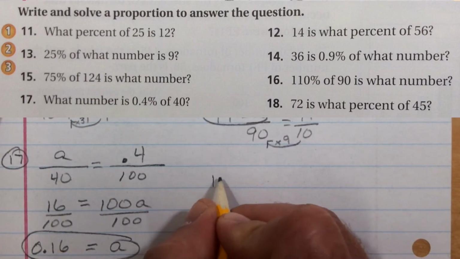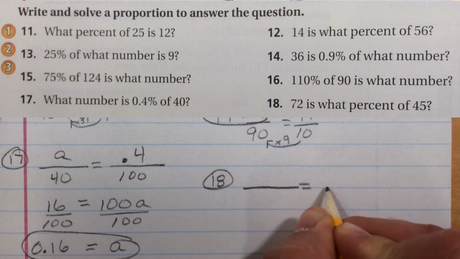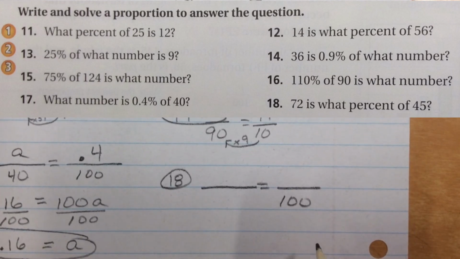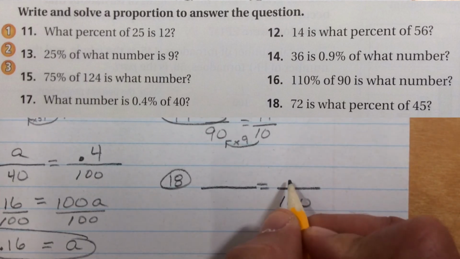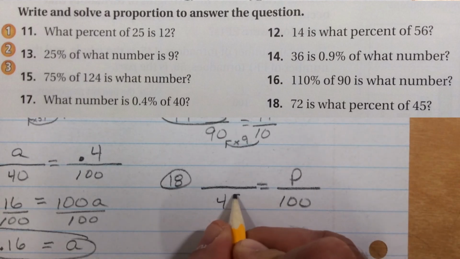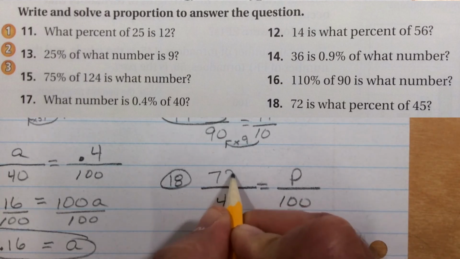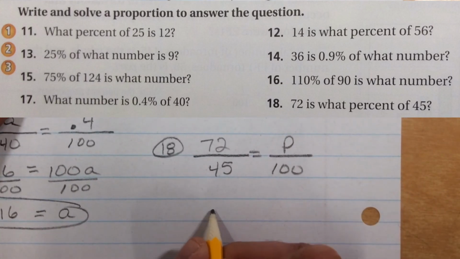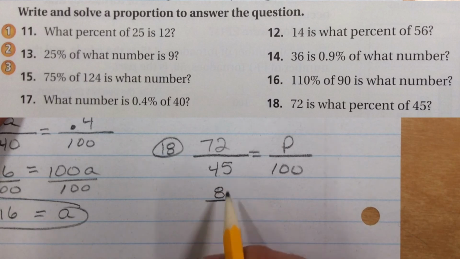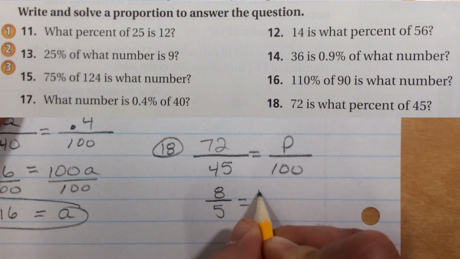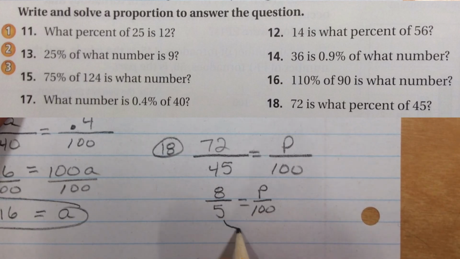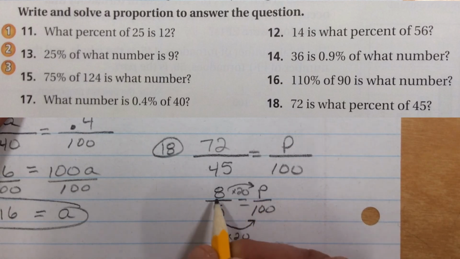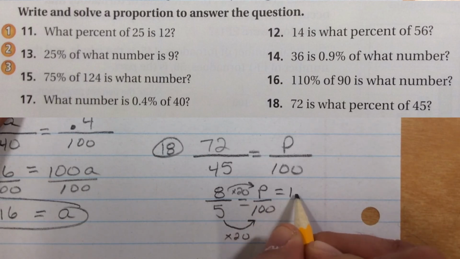Last one, number 18, the moment we've been waiting for. Line equals line over 100. Good times. So, what percent? So we don't know the percent of 45, so that goes down here. 72, that goes up here. I know 9 goes into both of these. 9 goes into 72 8 times. 9 goes into 45 5 times. P over 100. So now I see I just multiplied by 20 on the bottom, so I can multiply by 20 on the top, and 8 times 20 is 160%.